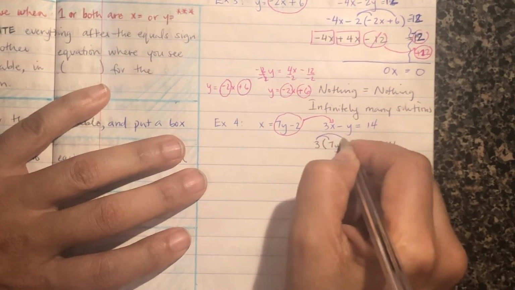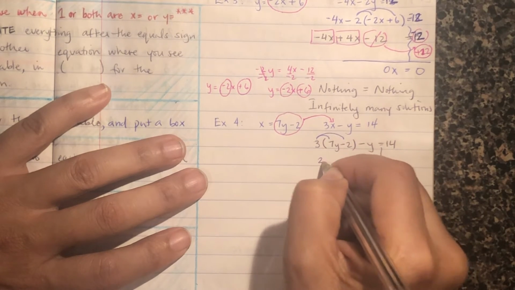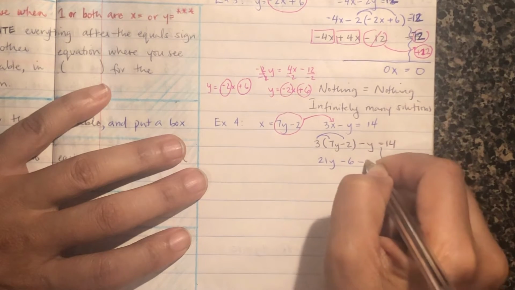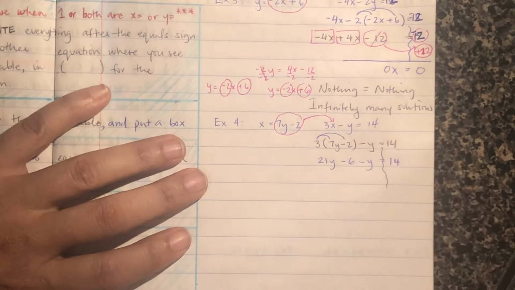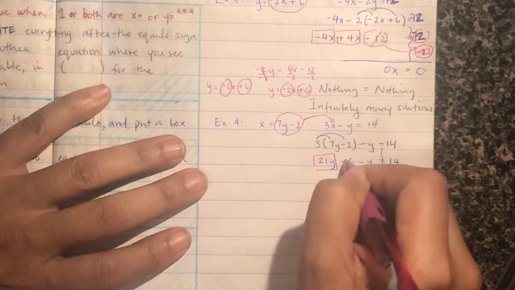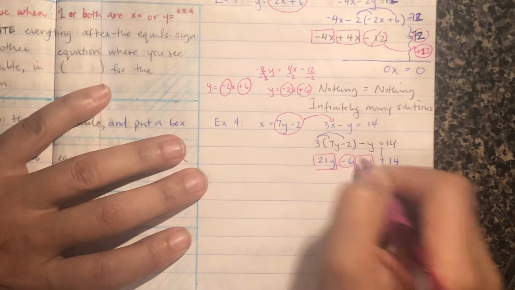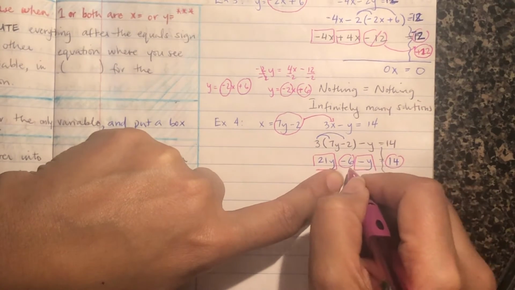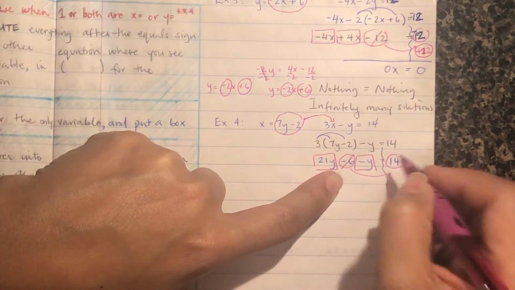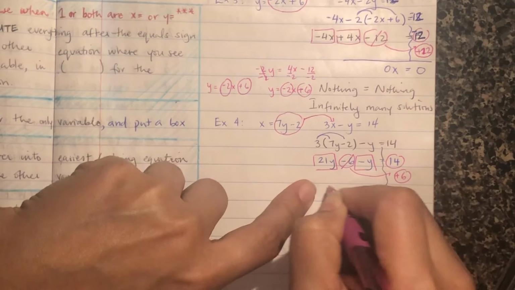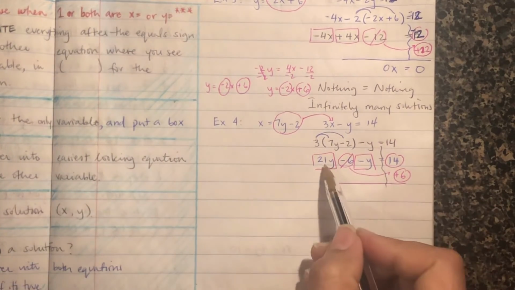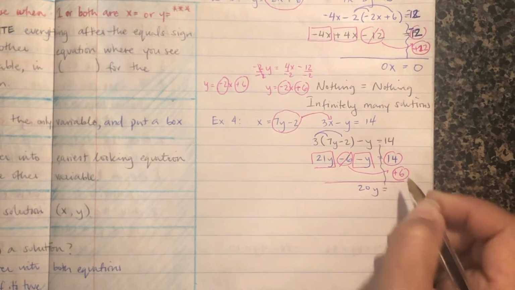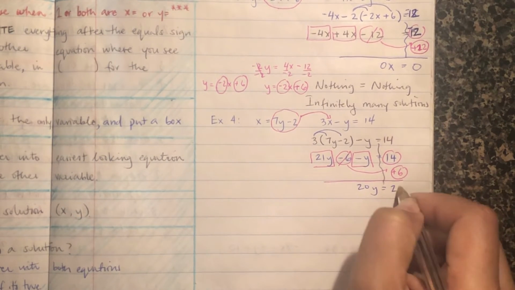Then you make sure you distribute all the way in. 3 times 7 is 21. 3 times negative 2 is negative 6. And then bring everything else down. Boxes and circles. Don't forget the symbol. It looks like I just need to move this circle that way. So I'm going to move that there. It's going to change from negative 6 to what? Positive 6. Now combine 21y minus y is 20y equals 14 plus 6 is 20.